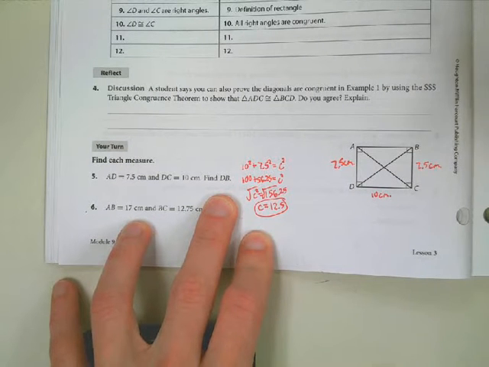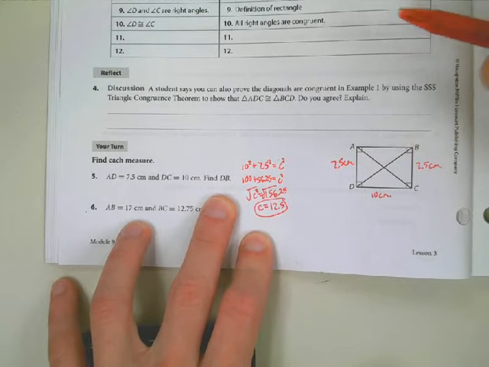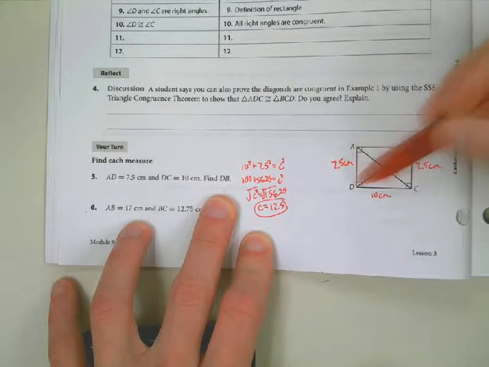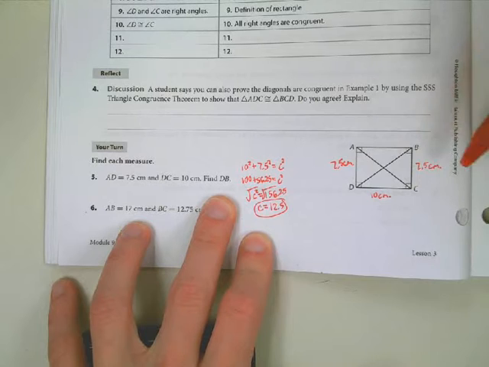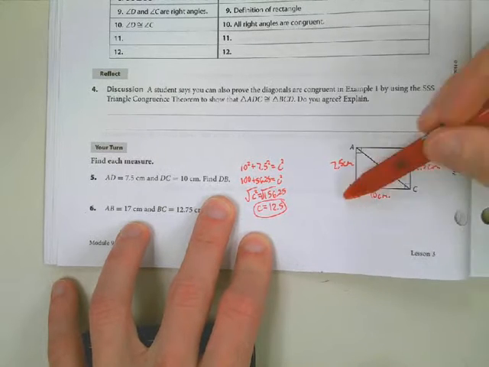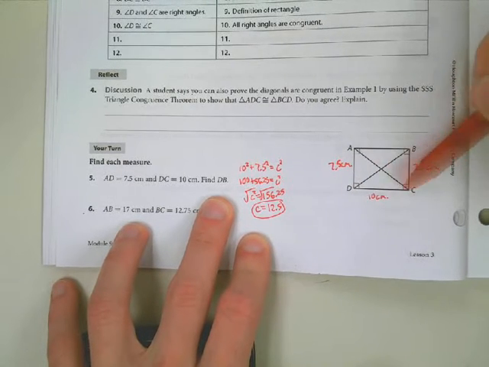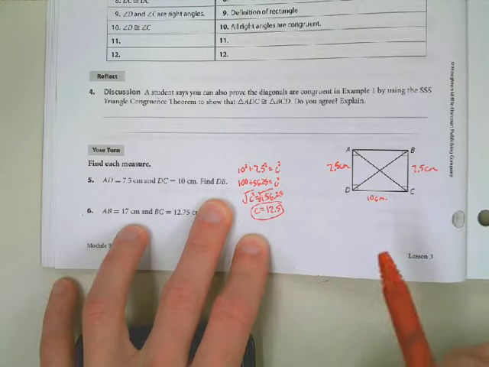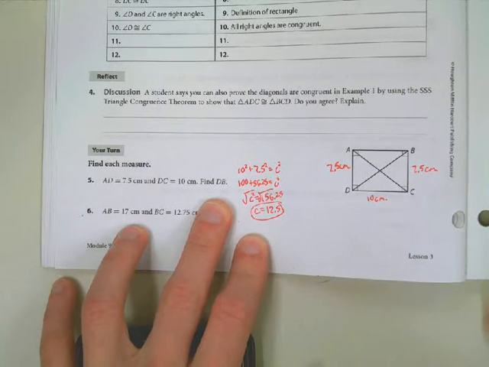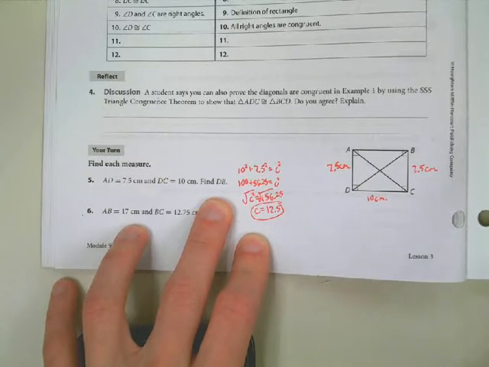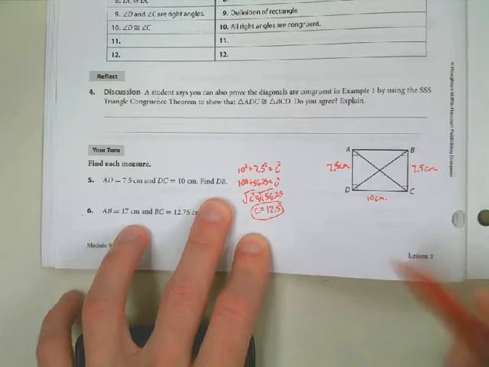Well, again, if we use the properties from rectangles, we know that the rectangle's diagonals are congruent. Since this is a rectangle, all the angles are equal, and so the diagonals will be congruent. So if DB is 12.5, AC will also be 12.5. That's the only extra property that a rectangle has: its diagonals are congruent. So it's got all the parallelogram properties plus the diagonals in a rectangle are congruent. And again, you can kind of see that.